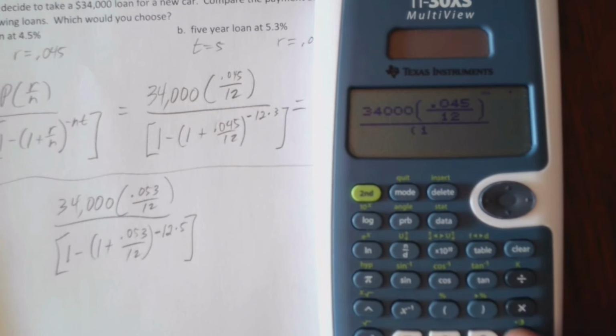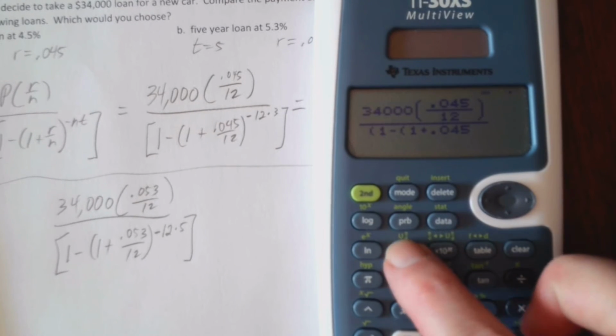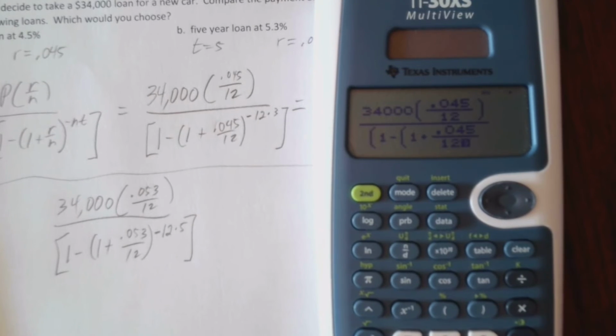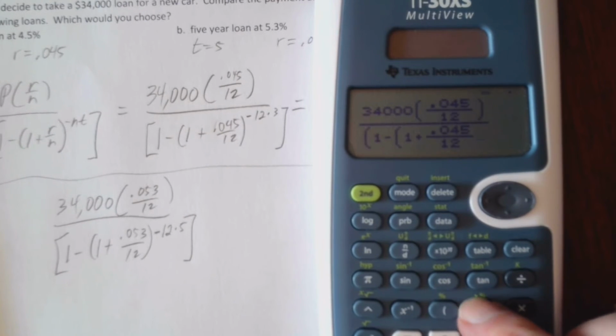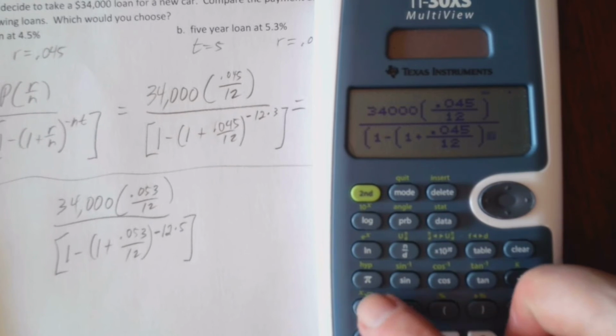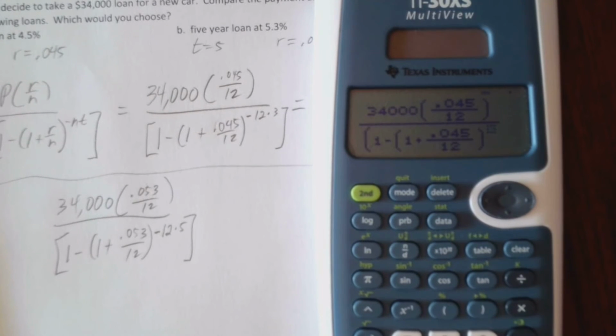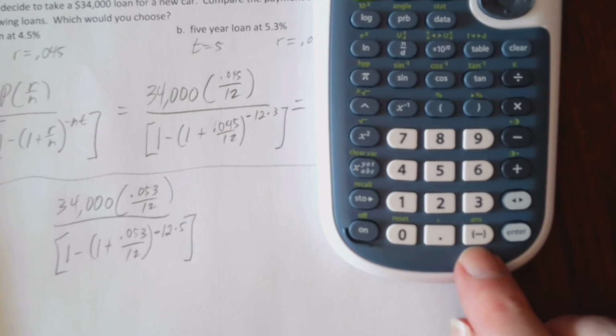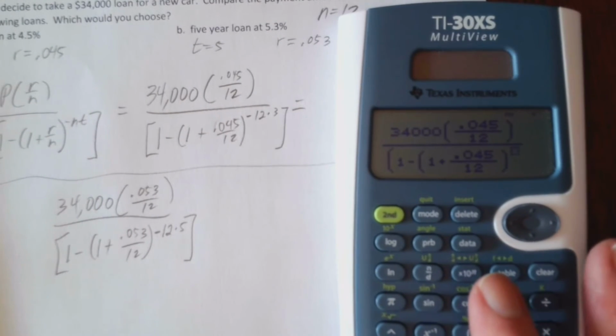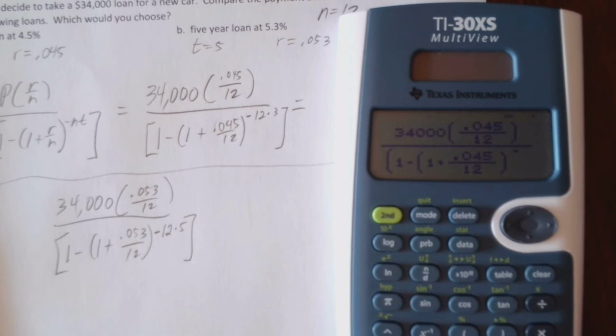Parentheses 1 minus parentheses 1 plus 0.045, fraction button, over 12, arrow right, parentheses, and then hit your exponent button, and it's going to be negative. Now be careful, the negative button is this one here. So we'll hit negative 12 times 3, and arrow right.